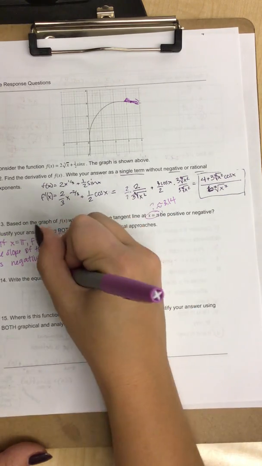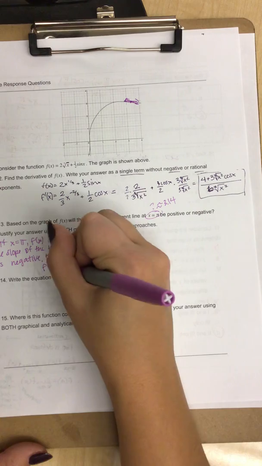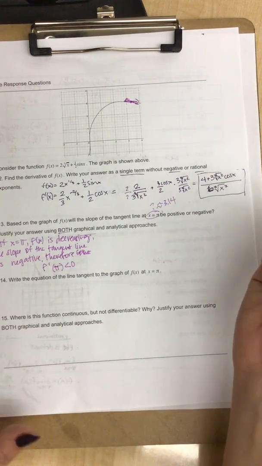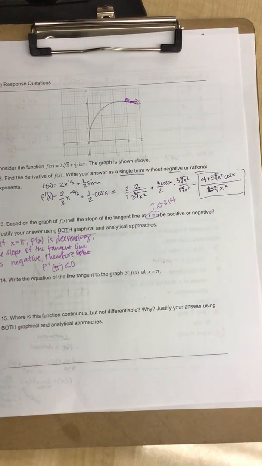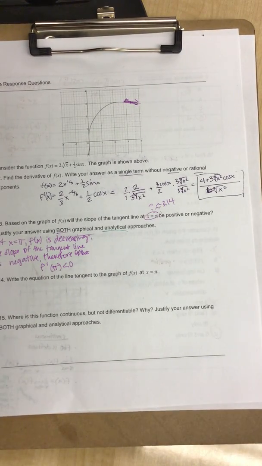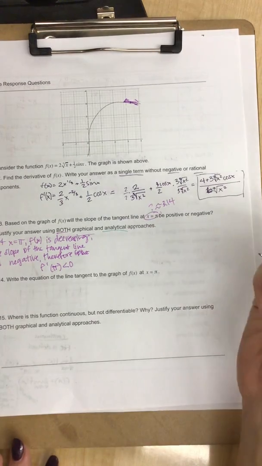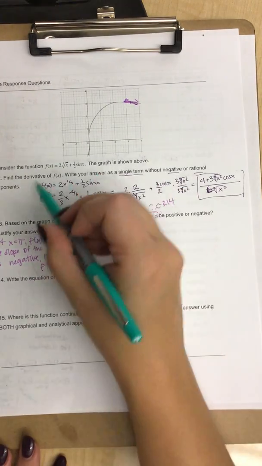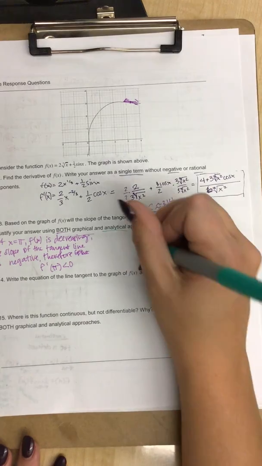Therefore, f prime of pi is less than 0, aka negative. Okay, so since it's decreasing, the slope of the tangent line is negative, therefore the derivative is less than 0, or negative. Okay. So that's the graphical approach. For analytical, you're going to actually take the derivative, which we've done here. Okay, I'm actually going to plug it into the first derivative because I feel like that's easier.